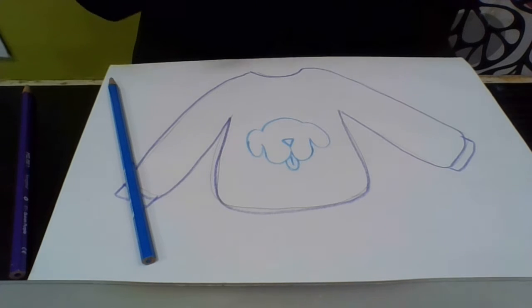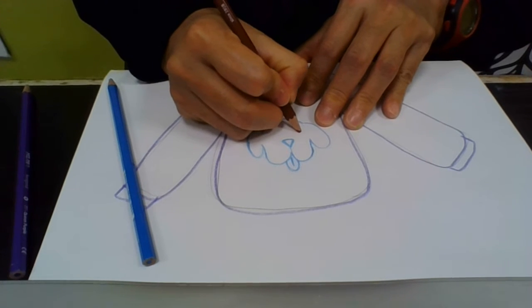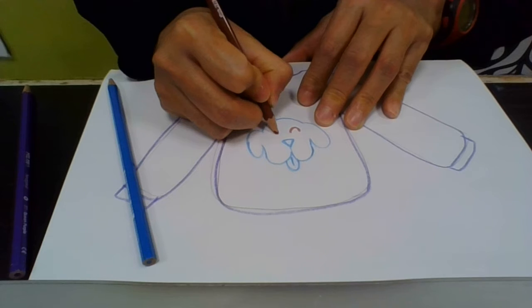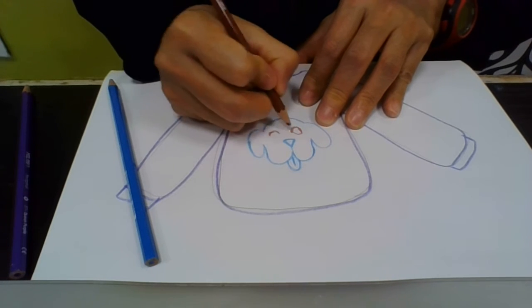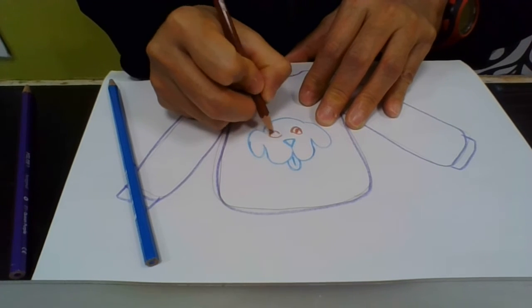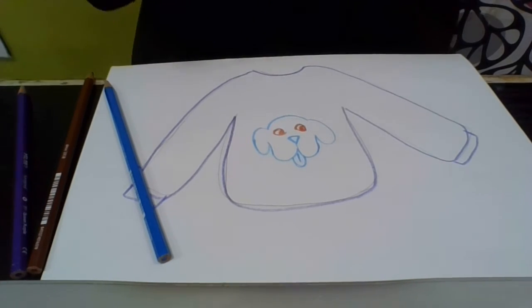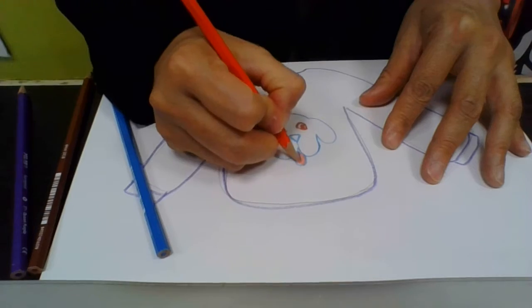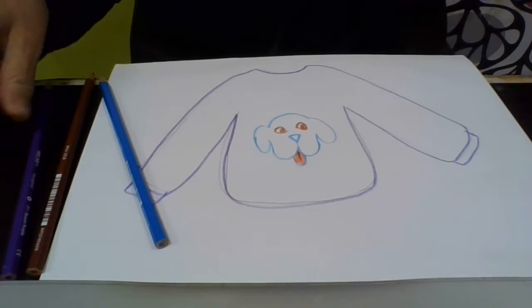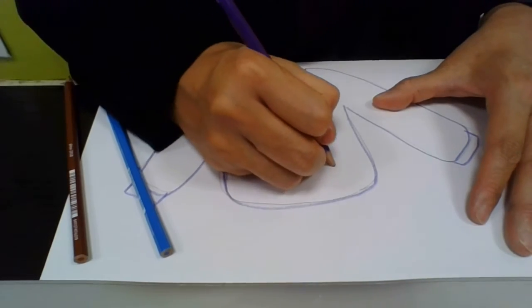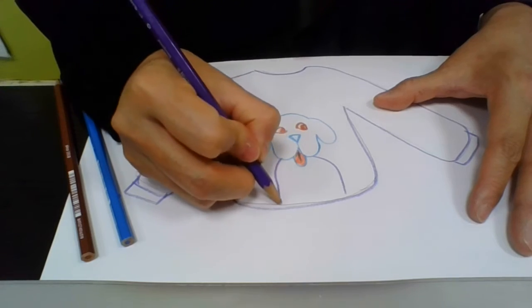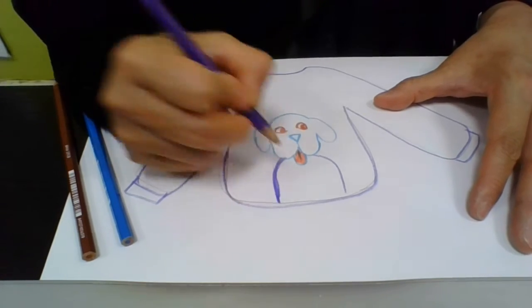And I'm outlining, so I'm going to make the little eyes, right? And it's not realistic, so I can make it a little bit cartoonish. And I'm going to be coloring the tongue red. Now, I want my puppy to wear a sweater. So I'm going to actually extend down this way, and I'm going to give my puppy a holiday sweater.